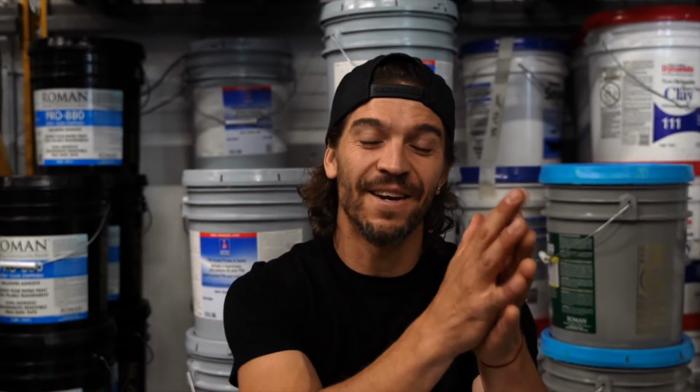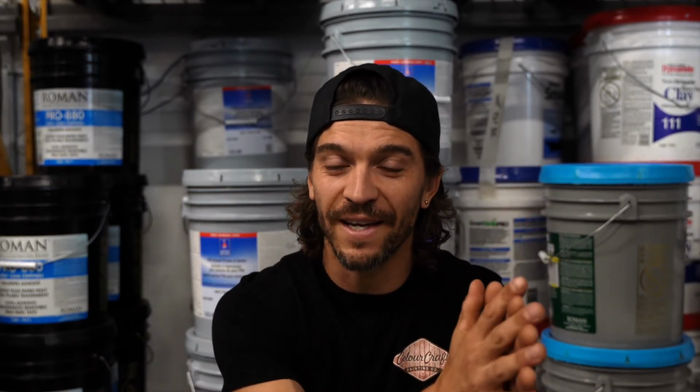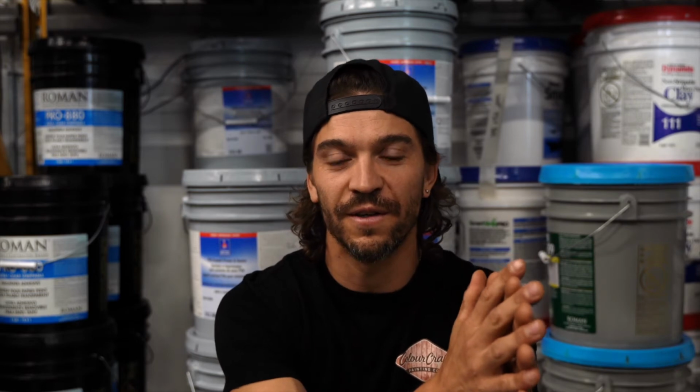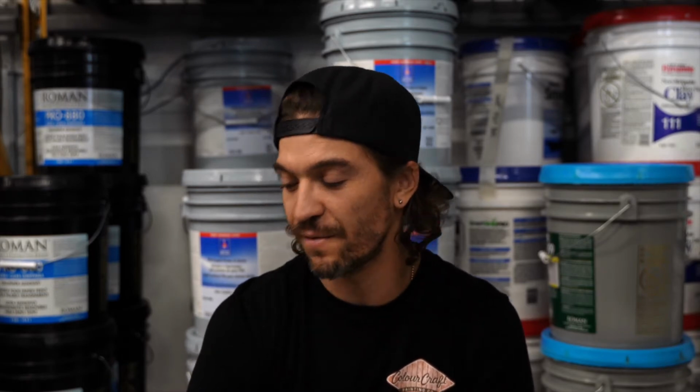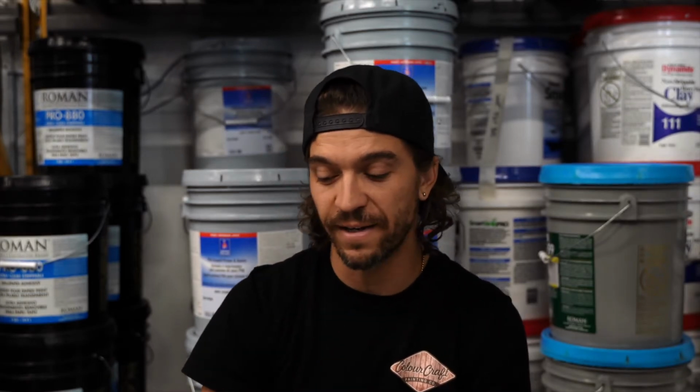So it doesn't work both ways. That's why it's important to know what is currently on the house. So I'll just kind of recap that. Stain cannot really go over top of paint regardless of the transparency, whereas paint can go over the stain. It doesn't work both ways. So that's kind of the difference between paint and stain.